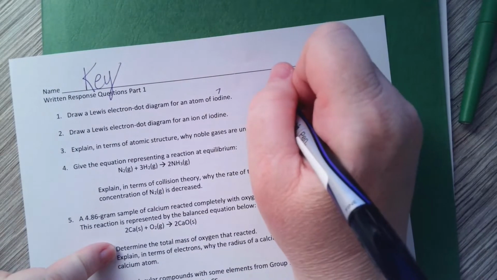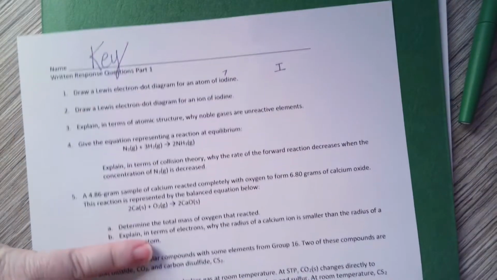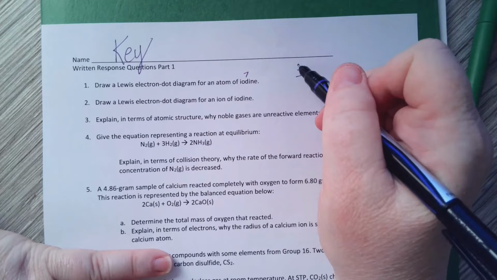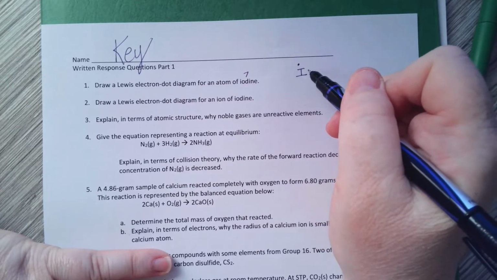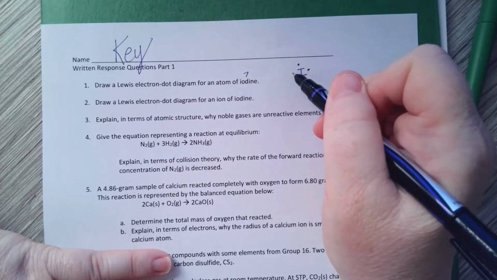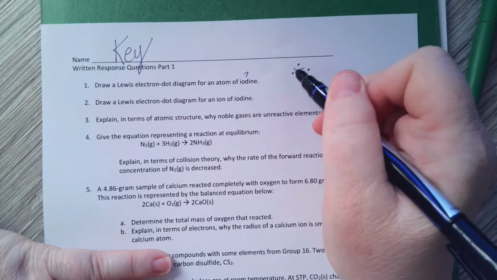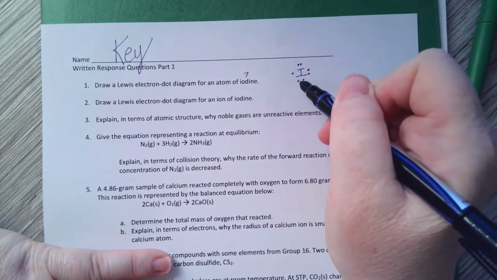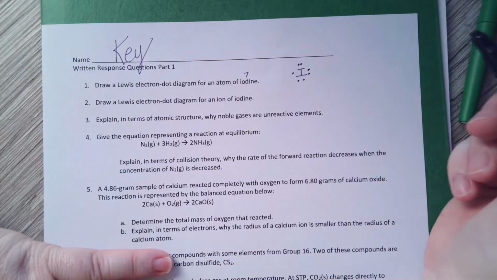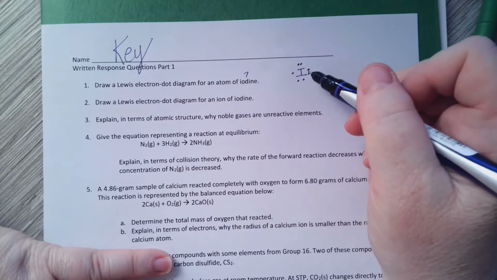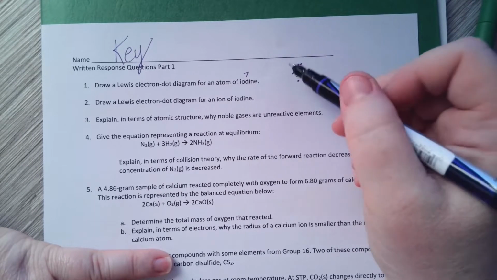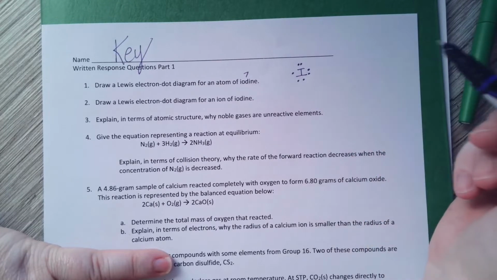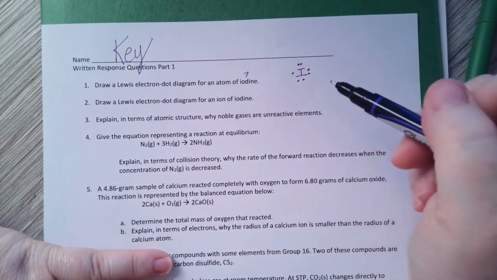So I draw the symbol, and then I draw 7 valence electrons around the symbol. I start on one side. I usually just start on the top and go around. 1, 2, 3, 4. Imagining the I in a box. 5, 6, 7. So what this tells us is we have some pairs. These pairs will not bond. Iodine will only form one bond because it has one unpaired electron, and that's it.